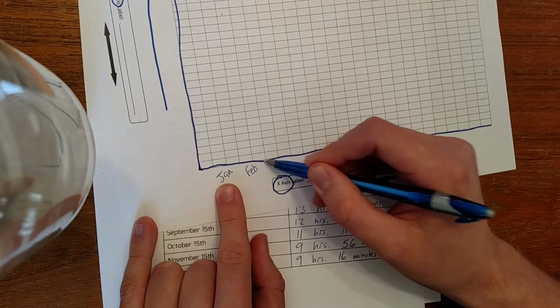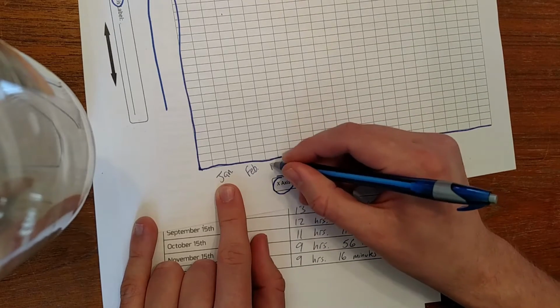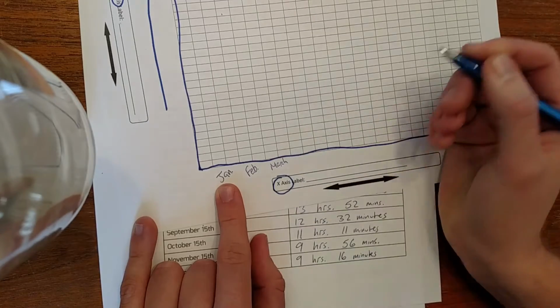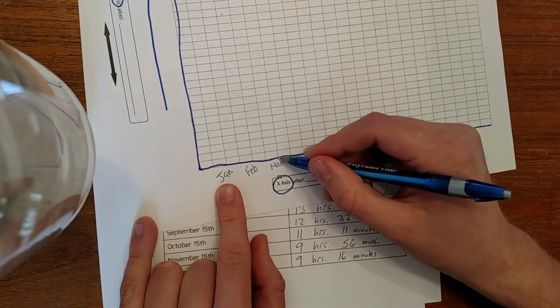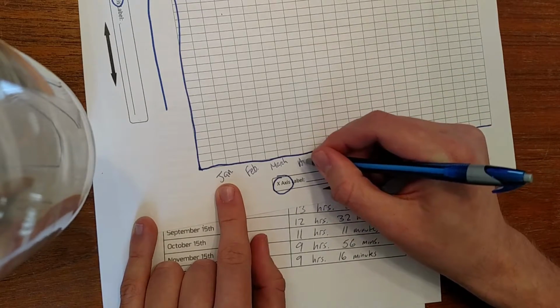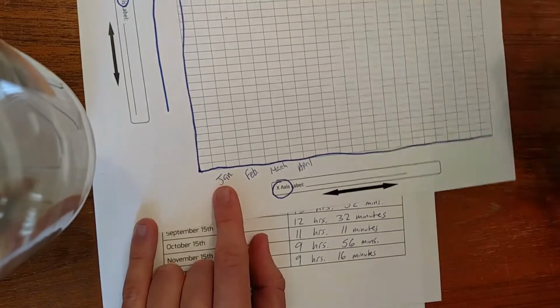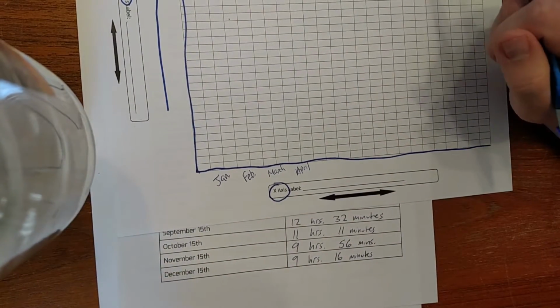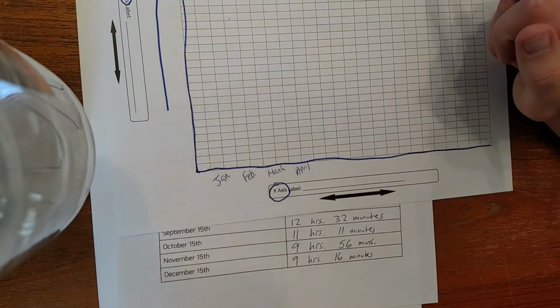Count 2 more. 1, 2. That is March. 1, 2. That is April. So I'm going to pause the video. I'm going to fill in the rest of my graph here, the x-axis, so you don't have to watch me do every step, but you should be doing the same thing.